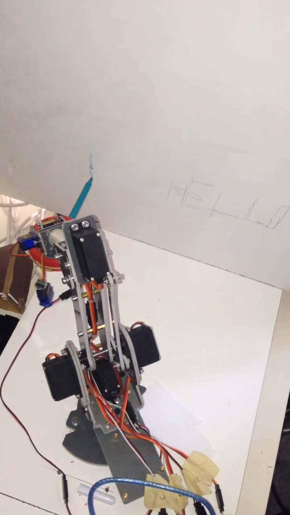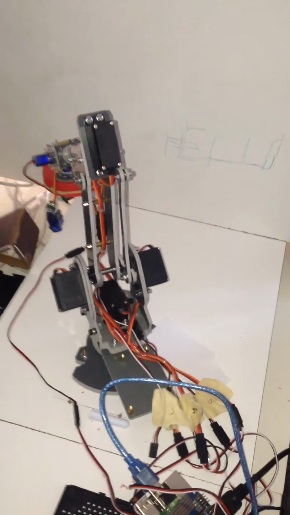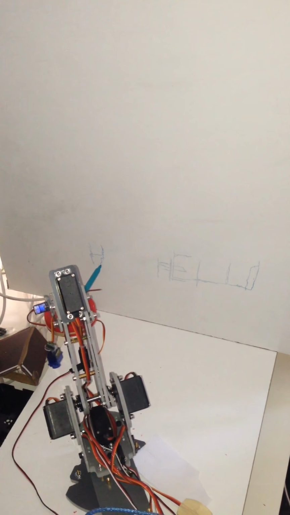Write another message if I wanted to. And obviously, with any implementation, as you get further towards the endpoints, it's not going to be quite as accurate with the drawing. So you can see it shaking a little bit as it goes up and down. We like to pretend like that's a feature.